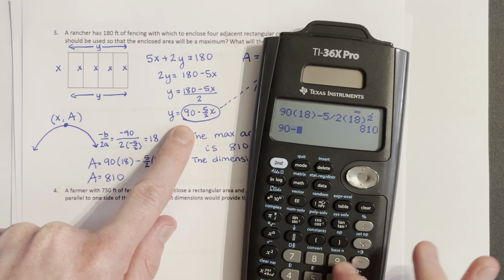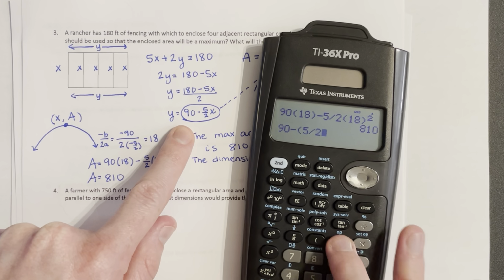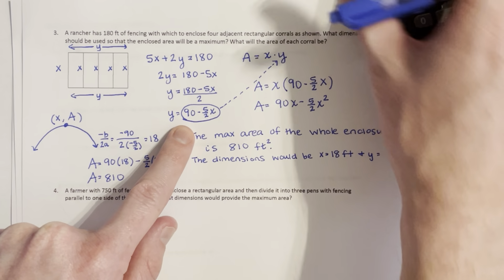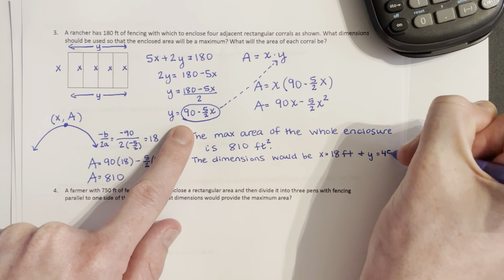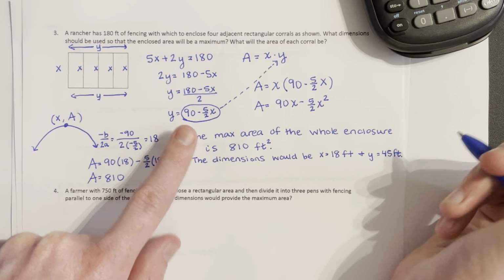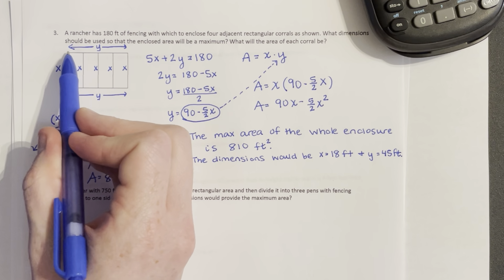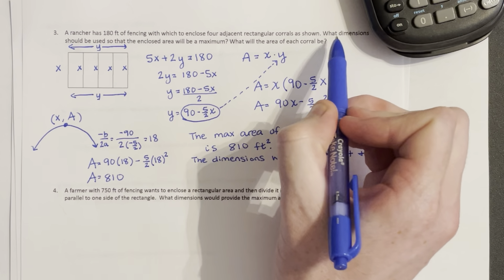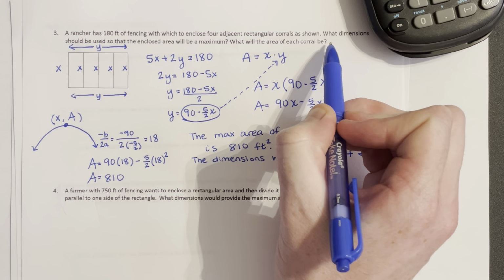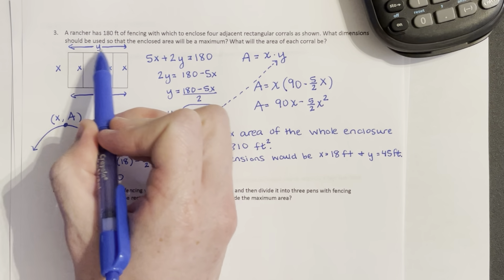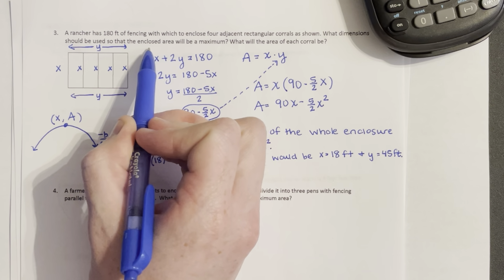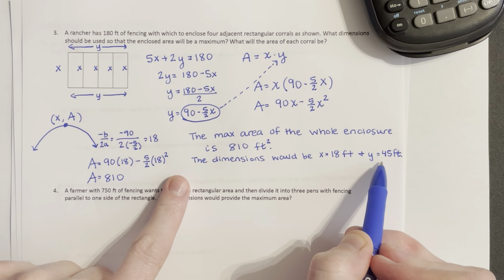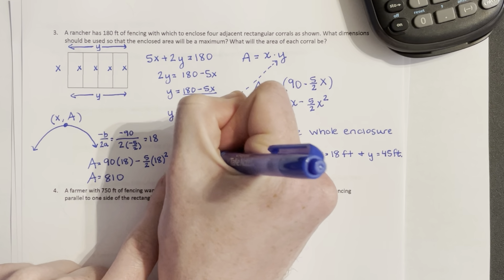So 90 minus 5/2 times 18 is 45. So the whole enclosure would be 18 by 45. And that started out with the first part of the question: what dimensions should be used so that the enclosed area will be a maximum? The dimensions would be 18 by 45. So there's part 1.